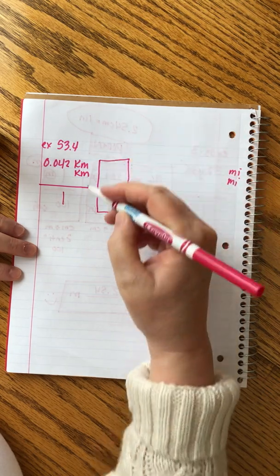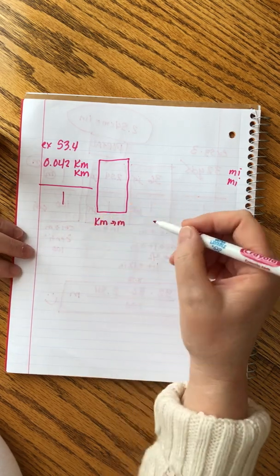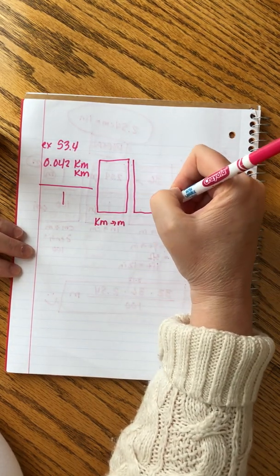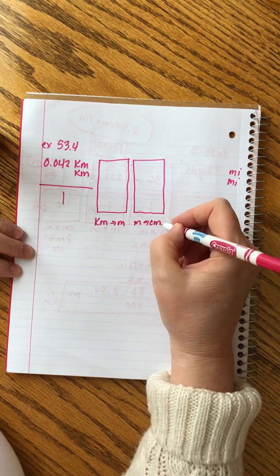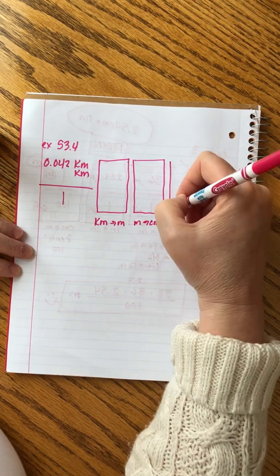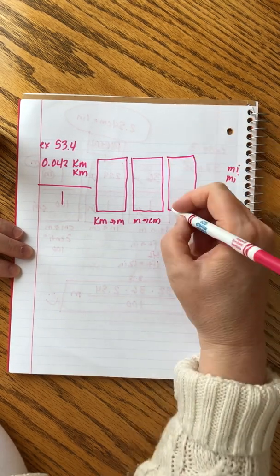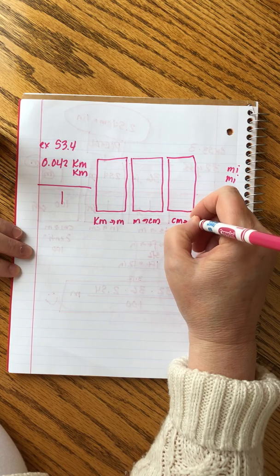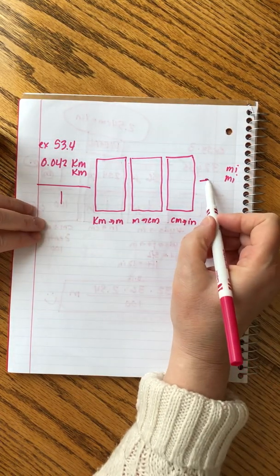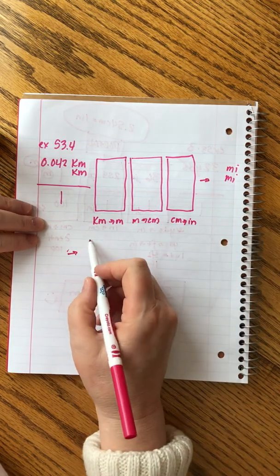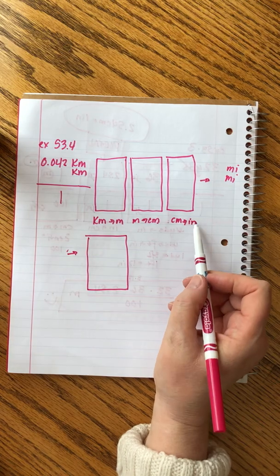We need to go from kilometers, let's go to meters, because going from kilometers all the way to centimeters would be quite a leap. Now we'll go from meters to centimeters. And centimeters to inches. I'm going to have to go to a second row, because this is quite the journey we're making. Okay, so now we're at inches.